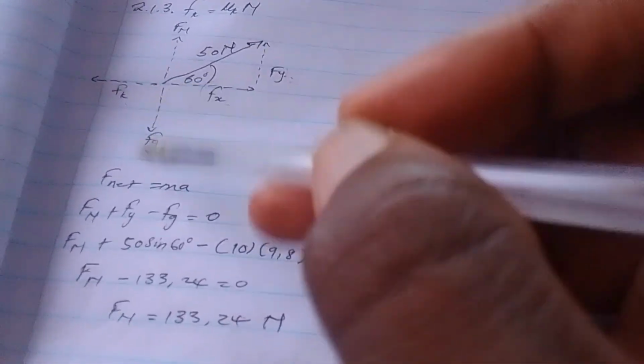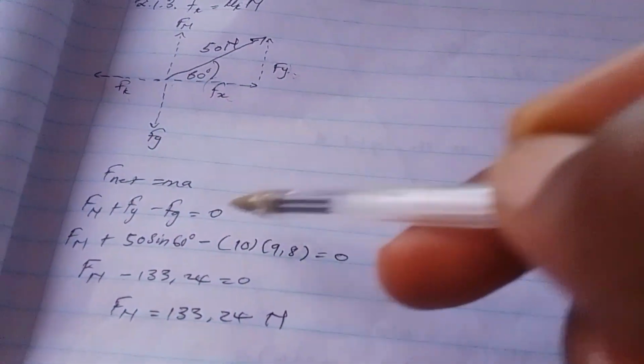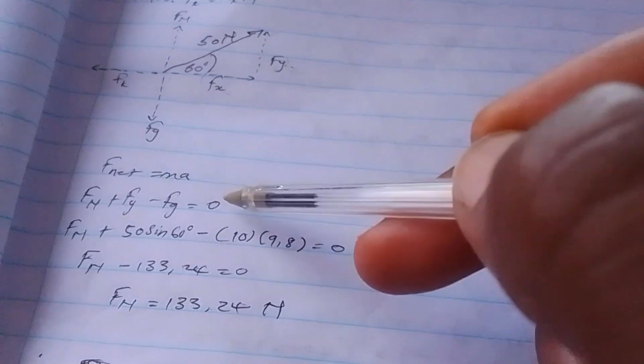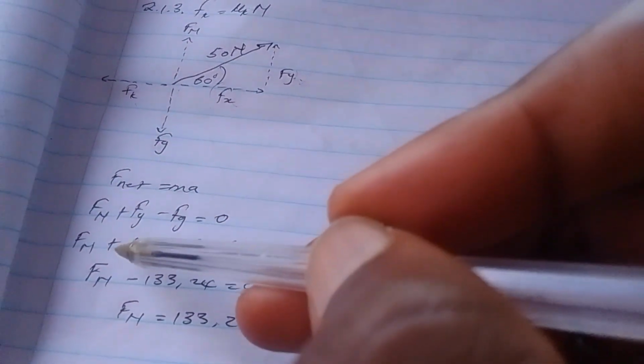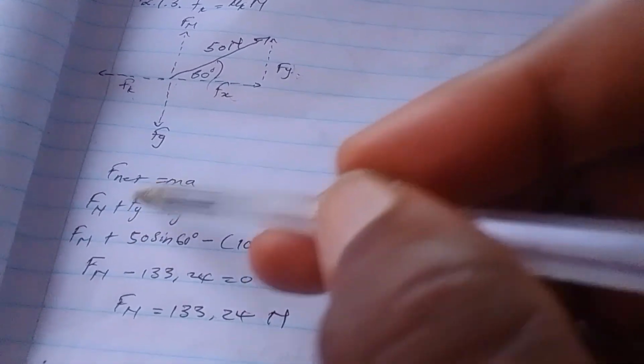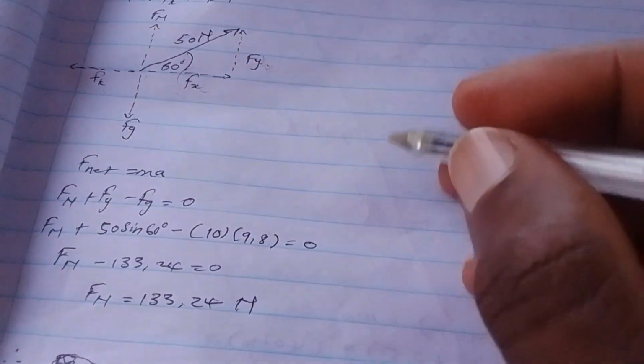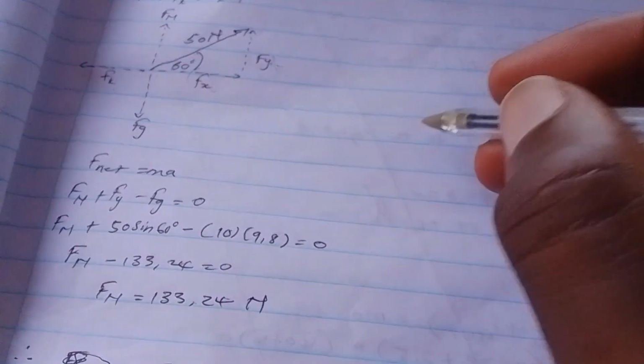Fg is opposing our positive direction, so it will be negative Fg, which is equal to 0. As I've said, acceleration is 0, so anything multiplied by 0 will give us 0. So Fn plus our Fy, we have our applied force. Don't forget the trigonometric ratios.